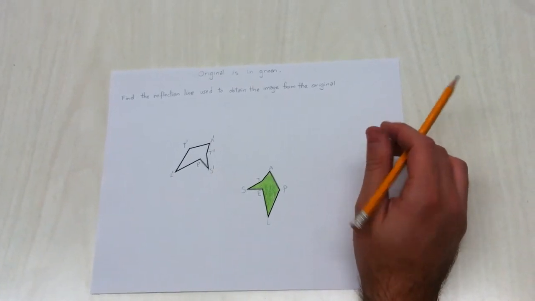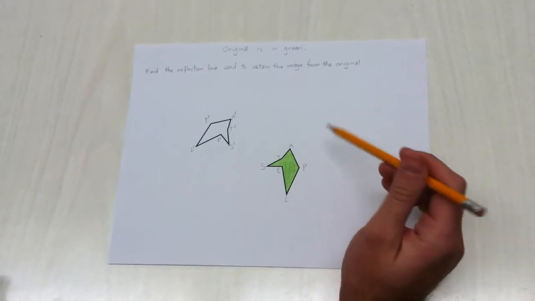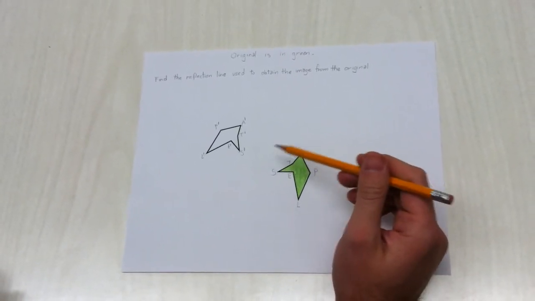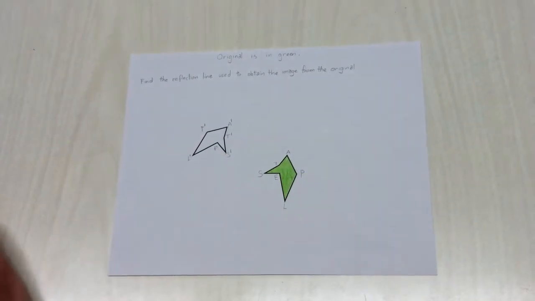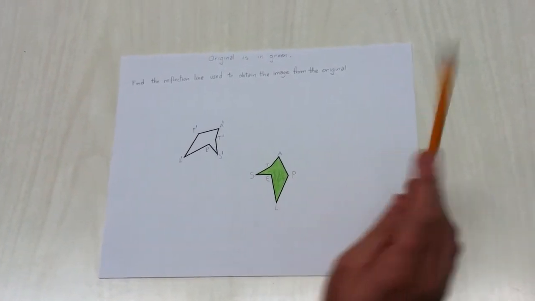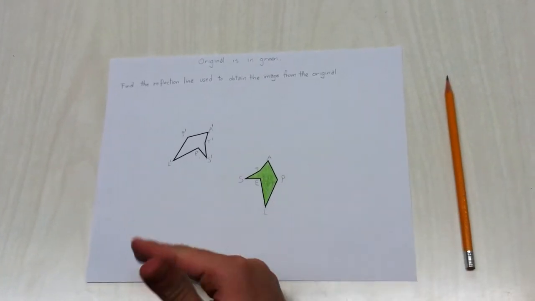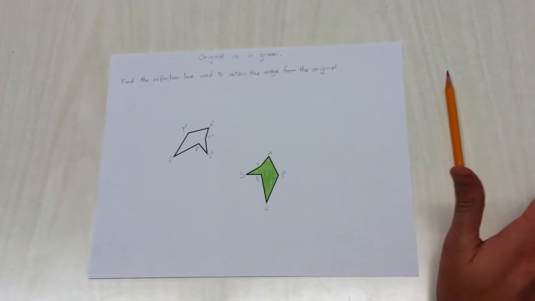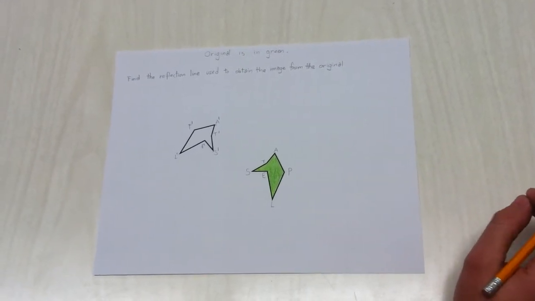So I want us to find the reflection line. Now we have to remember that if you have watched the video when I show you how to reflect a figure on a line, the reflection line is always the perpendicular bisector for a point and its image.